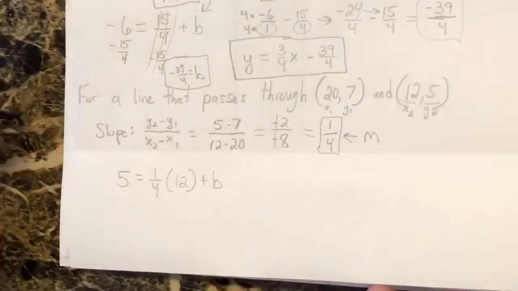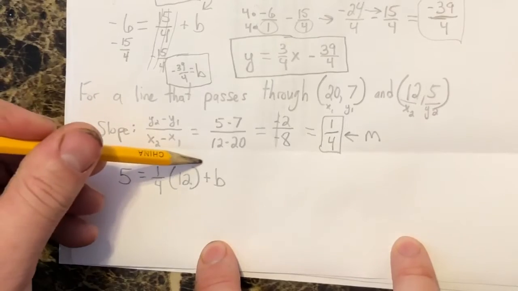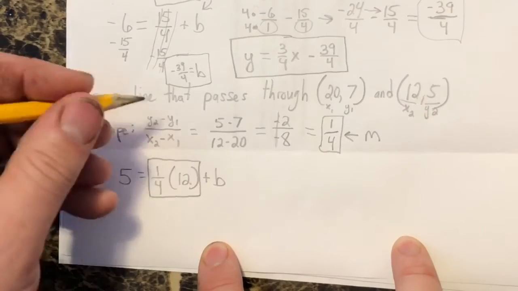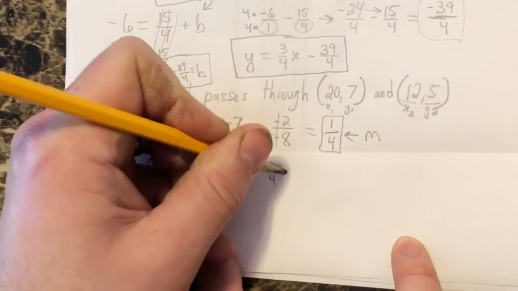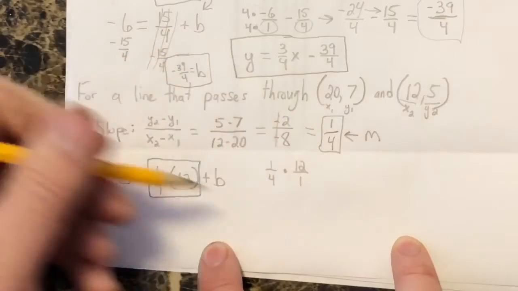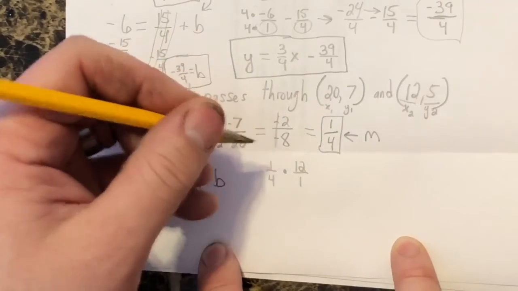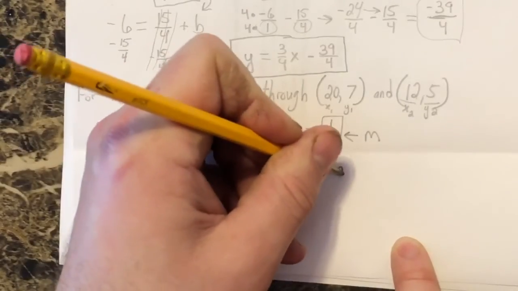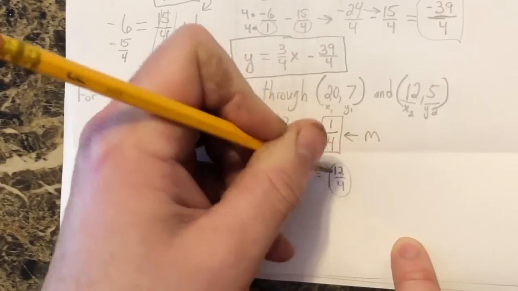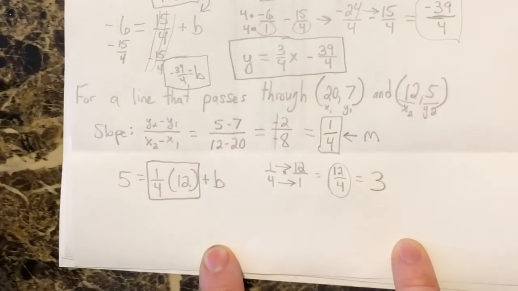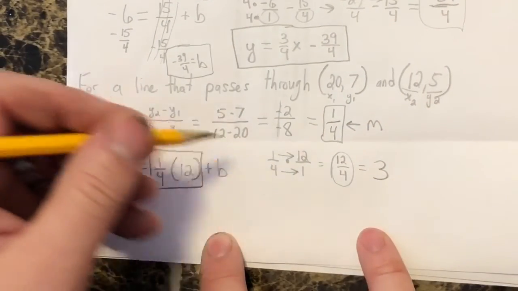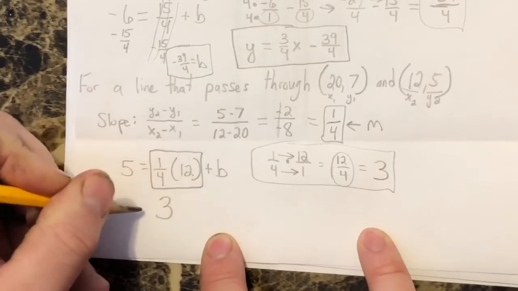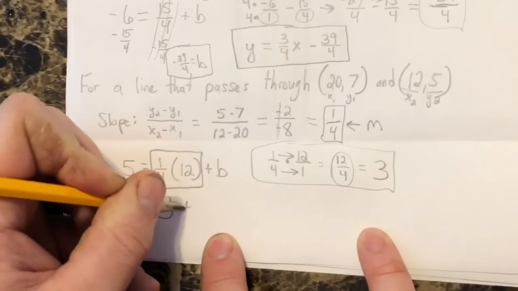Again, we have this fraction here, and we need to figure out what these are when you multiply them together. So off to the side here, we have 1/4 times 12 over 1. With multiplication, you don't need a common denominator. Just go straight across, 12 times 1 and 4 times 1. That equals 12 over 4, which simplifies to the number 3. So this box right here, you're going to take that number 3 and plug it in right here. So you have 5 equals 3 plus b.